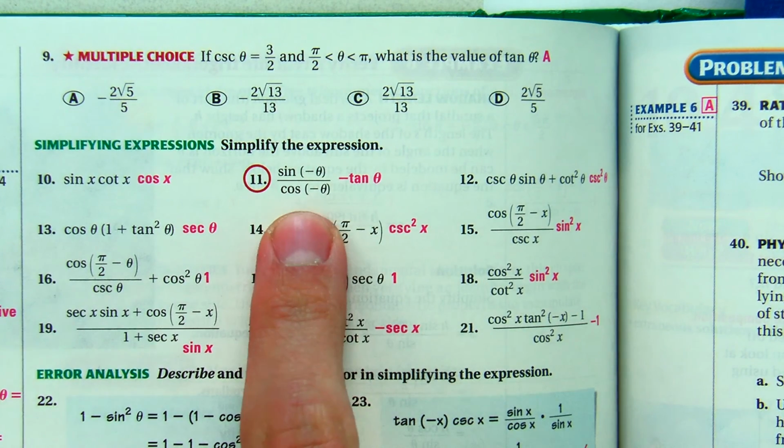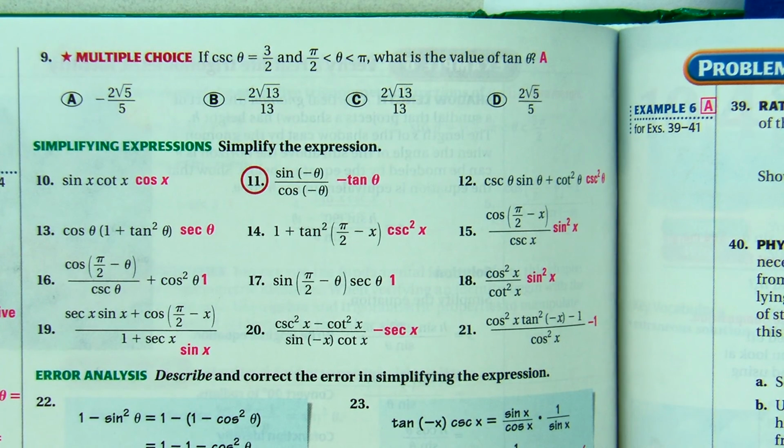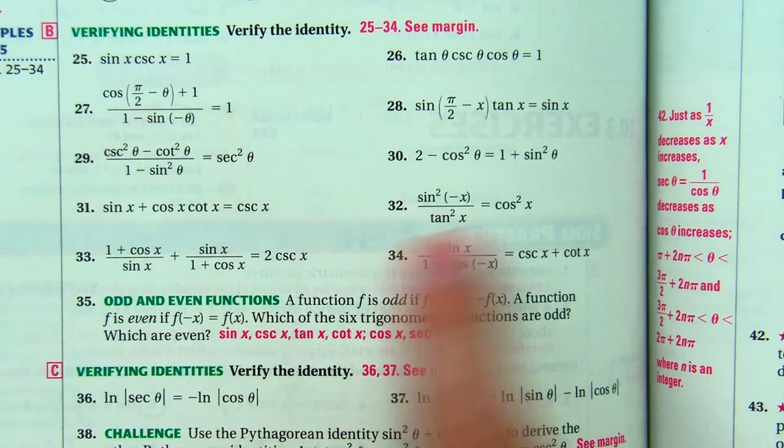The original expression is sine of negative theta over cosine of negative theta. These are both pretty quick problems, and when you come into class, we'll work on some of these identities, which can be a little tricky.